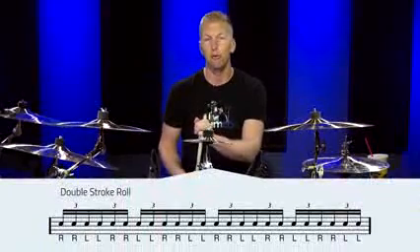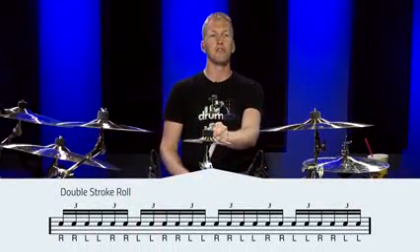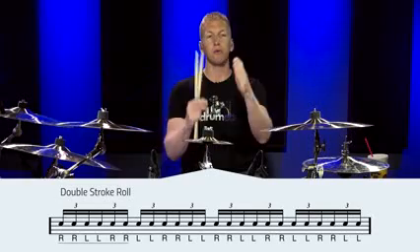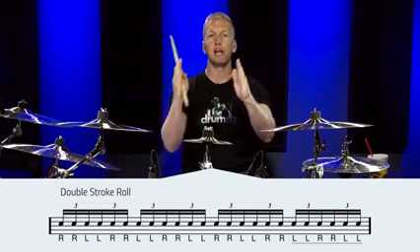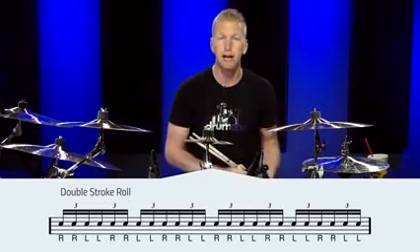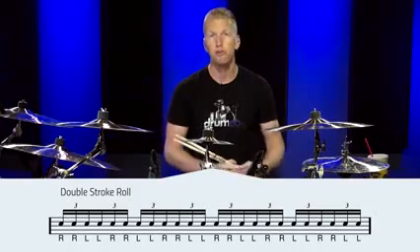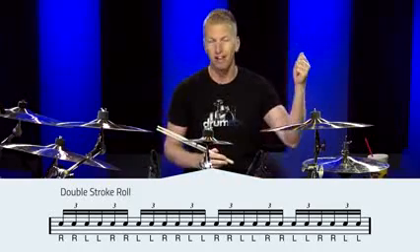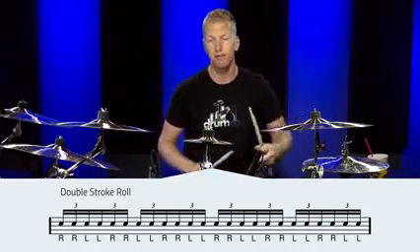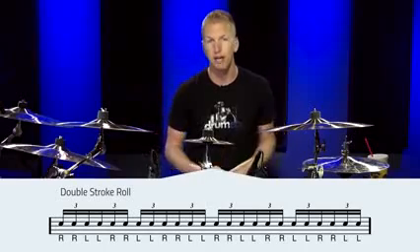The next one is using the double stroke roll, which is a 2-note pattern traditionally written as 8th notes or 16th notes. Now we're going to play this as 16th note triplets. So there are going to be 3 sets of double strokes per count. This one's cool because it actually resolves using your weaker hand, or in my case, my left hand. And if you're leading with your left hand, it's going to resolve and end with your right hand.